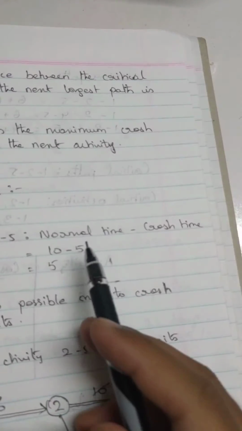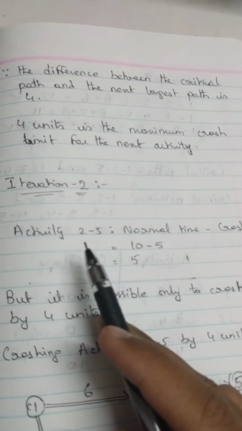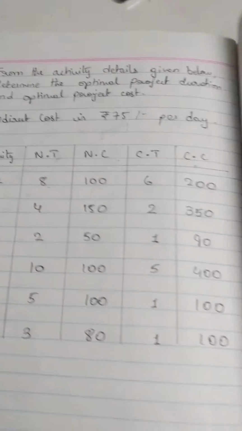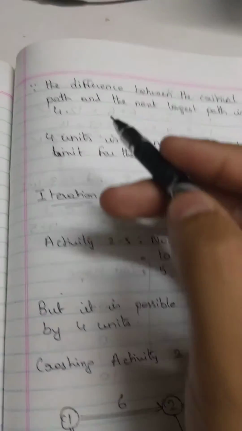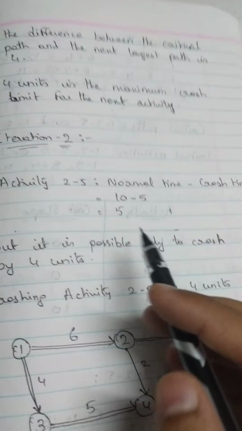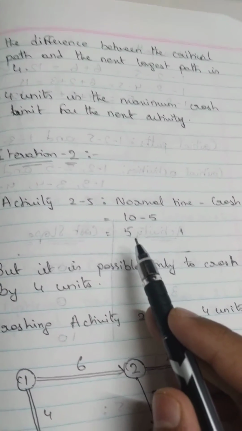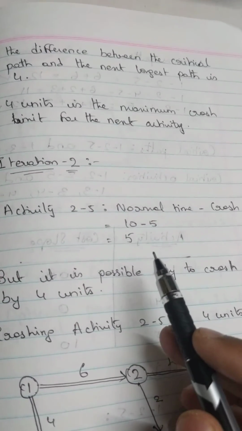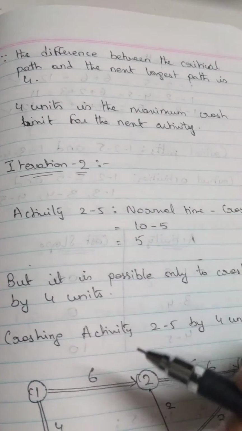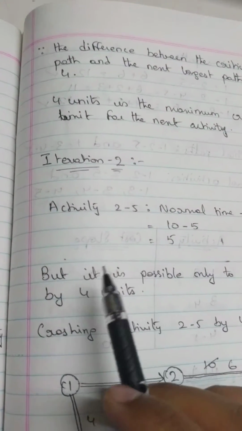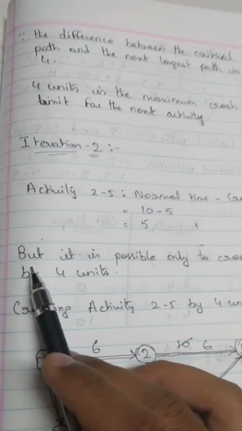Once again, we're going to apply the formula normal time minus crash time. Okay, and for activity 2 to 5, it is 10 minus 5, as you can see right here. Activity 2 to 5, normal time is 10, crash time is 5, so 10 minus 5, which is going to be equal to 5. But we already know that we cannot go beyond 4 units, and right now the activity crashing is at 5. So we have to make sure that we don't reduce the activity by 5 units. We have to make sure that we only go 4 units.